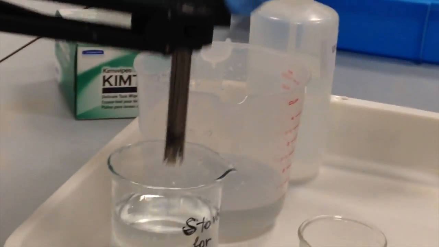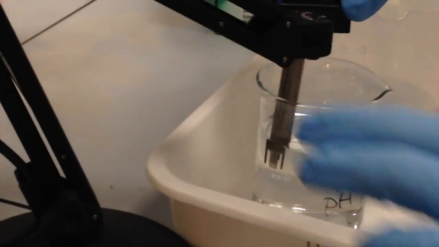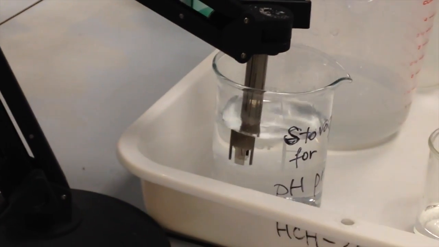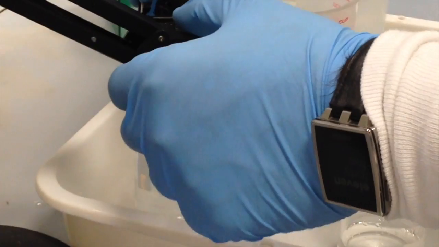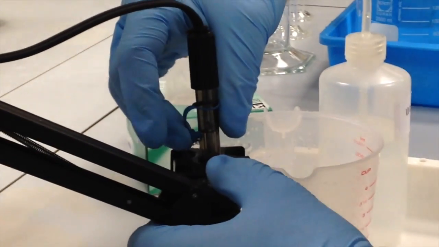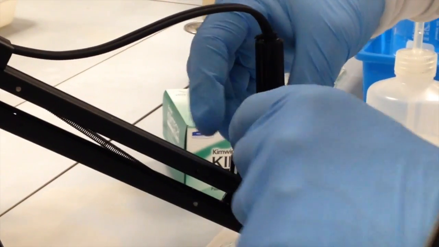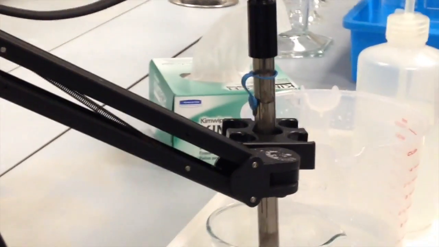And then you can return the pH probe back into its storage solution. Remember, if I'm finished for the day, I'm going to want to put the cap back on the vent on this side of the pH probe. If you have any issues with the calibration or you think your numbers are not accurate, please talk to one of your demonstrators.